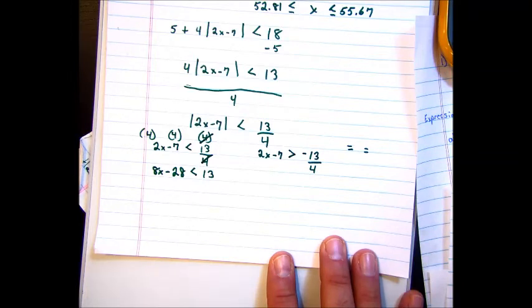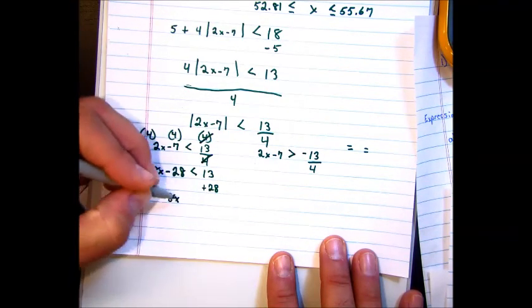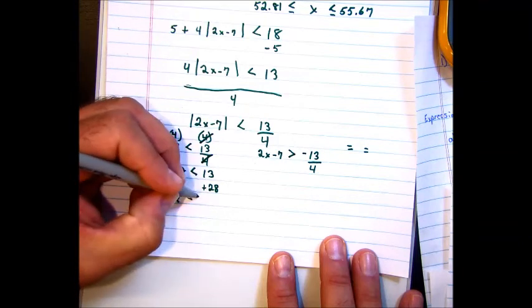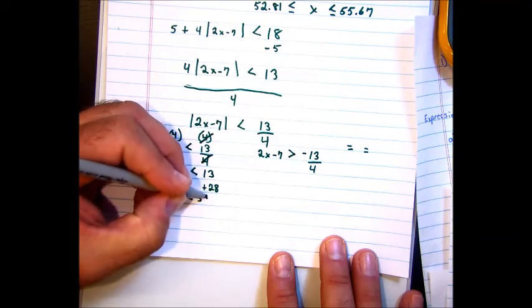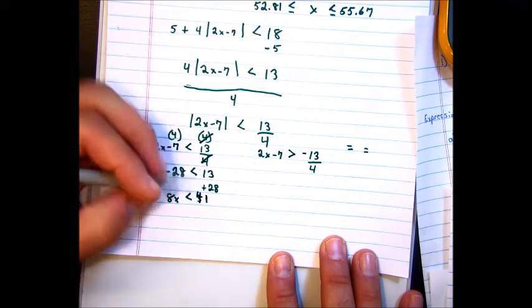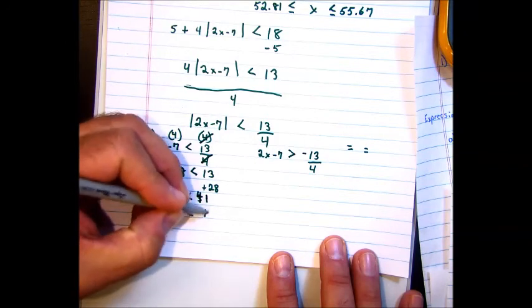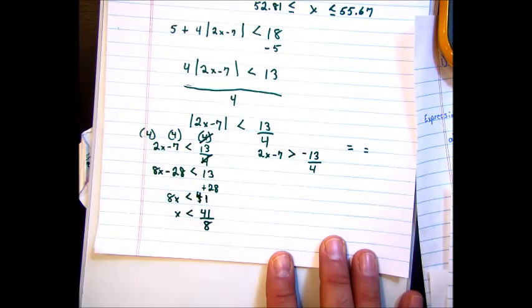Now the rest of this looks familiar. You should be able to do it. I add 28. I have 8x is less than 41. I divide by 8 and I get x is less than 41/8.